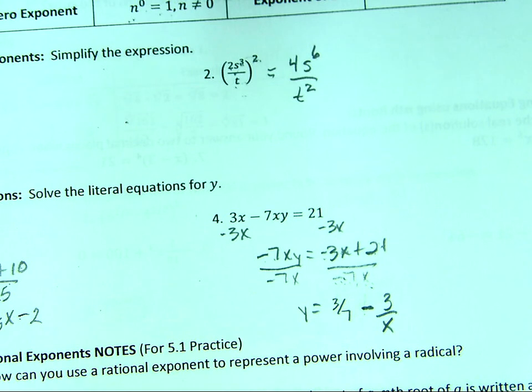But that's just some stuff on 5.0. So two things: working with some exponents and rewriting literal equations.